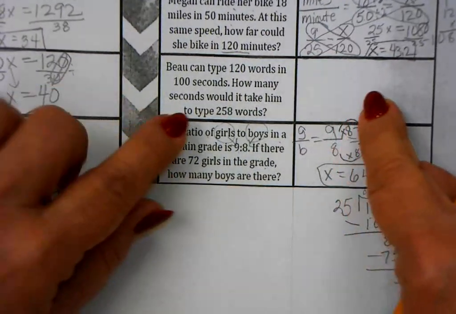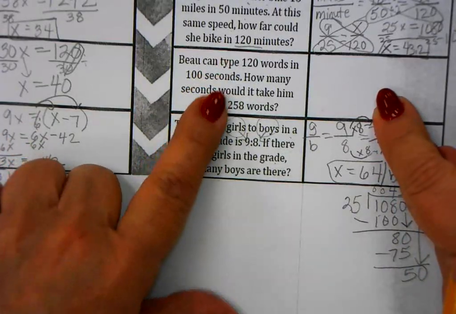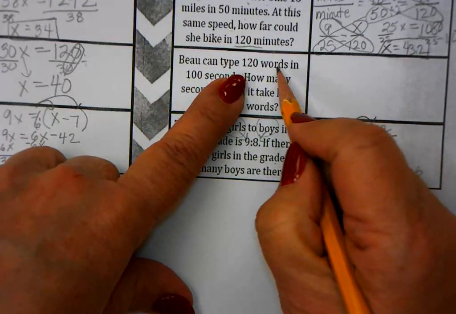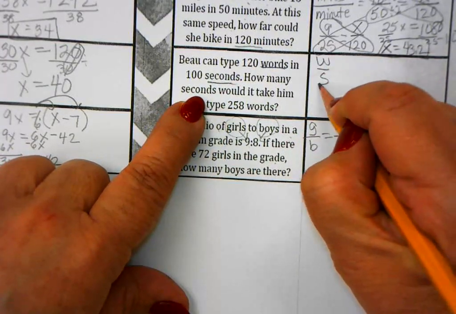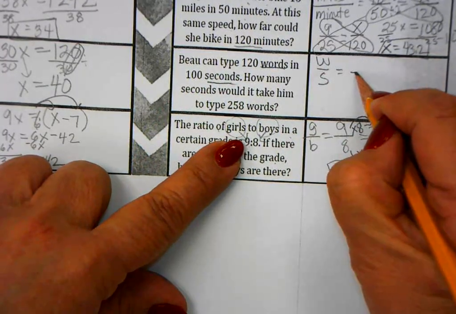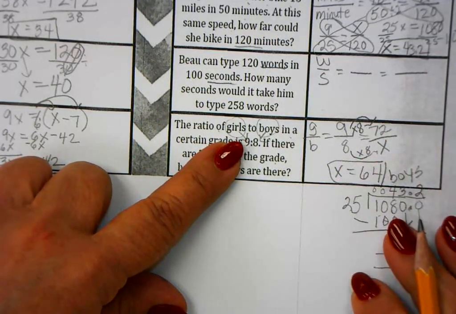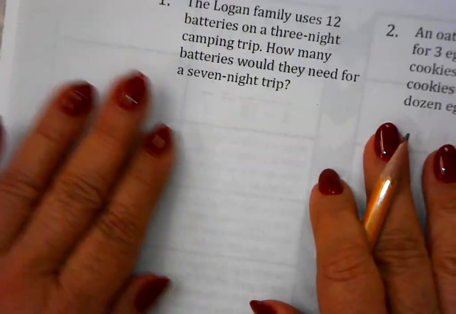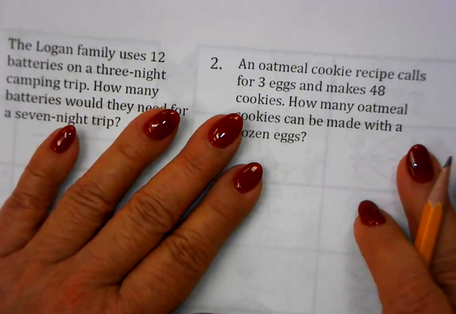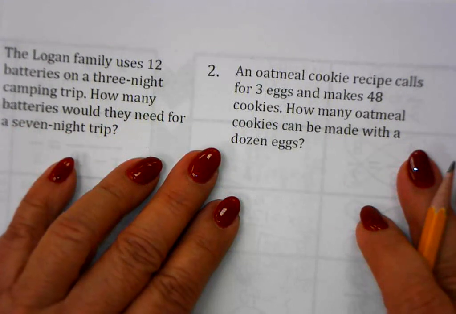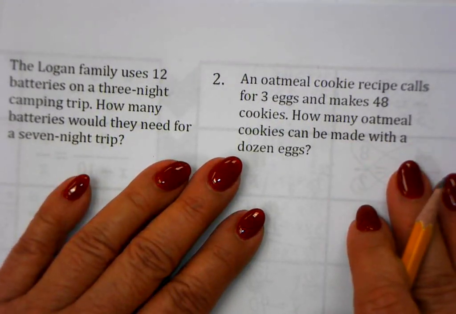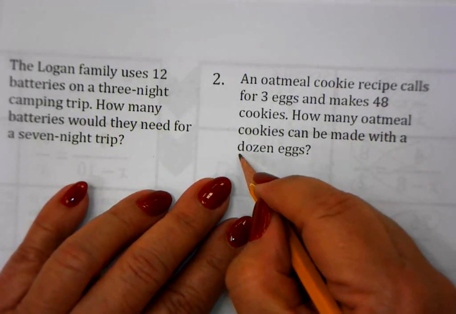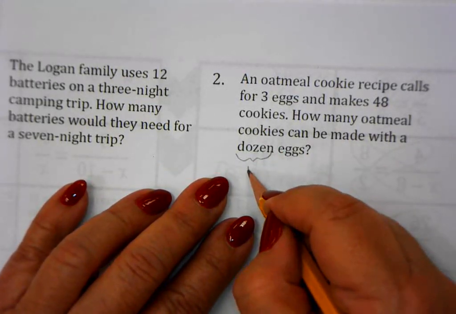All right, now you're going to do this one by yourself. Remember to set it up. What are you comparing? And here you have words to seconds. And then set up. And then fill in the blanks. All right, turn your paper over. Let's do the oatmeal cookies. Let's see, which one should we do? 48, how many? Okay, the only thing that I want you to remember is a dozen is what number?